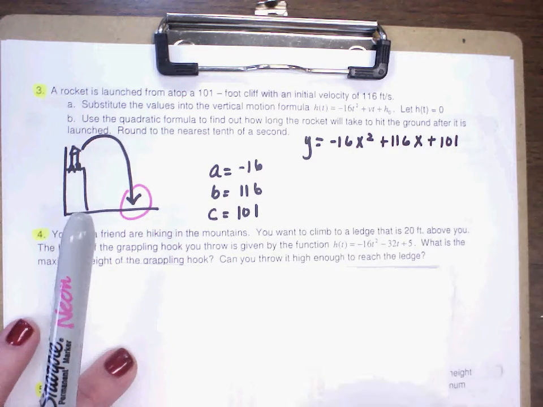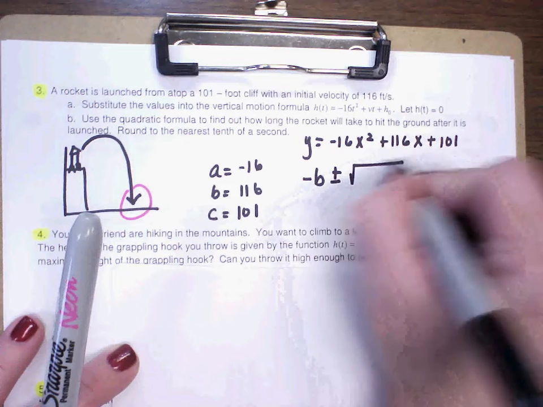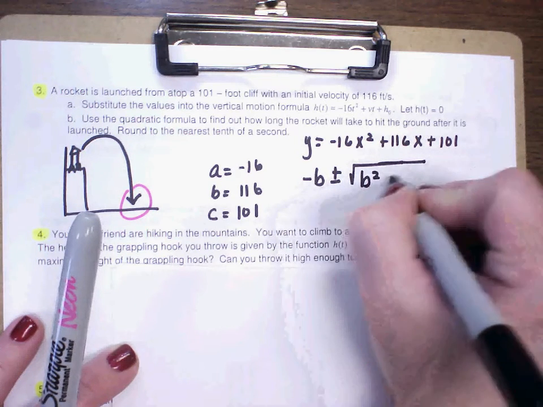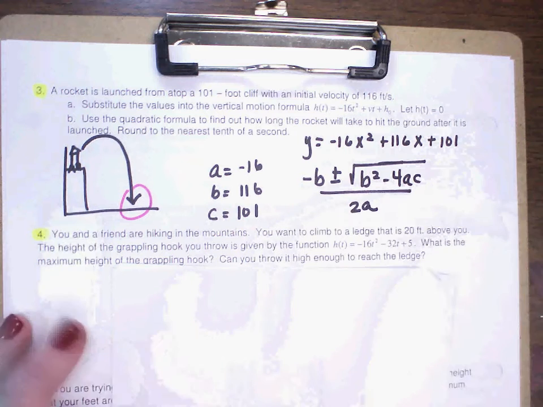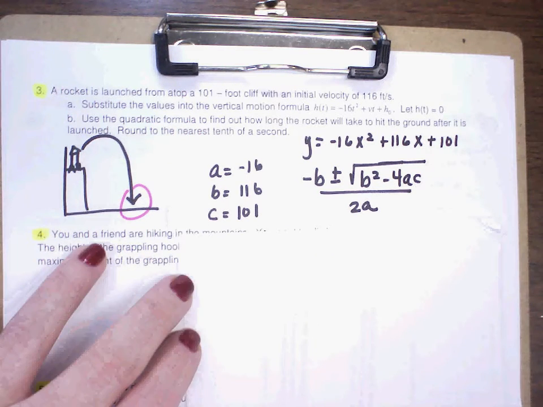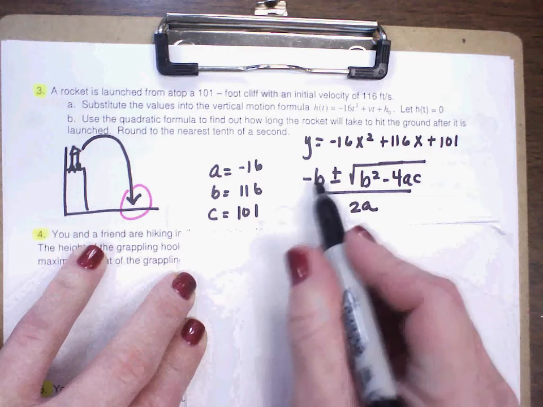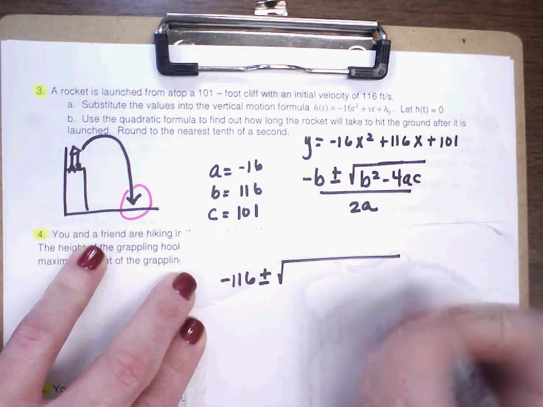Alright, the quadratic formula says that negative B plus minus the square root of B squared minus 4AC. You probably know it by heart already, but don't panic if you forget it. It's in your reference sheet, so we don't need to worry about that. Alright, so I'm going to start plugging in. It would be negative 116 plus minus B again.